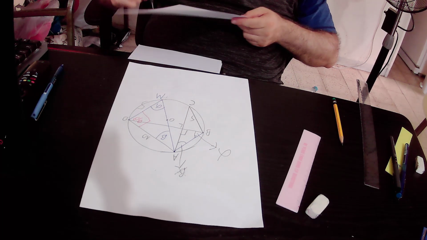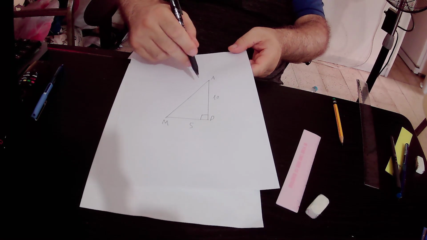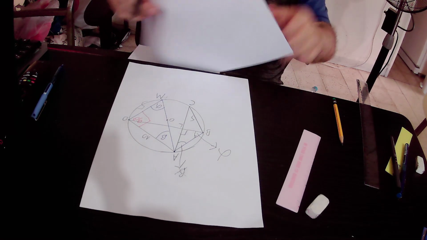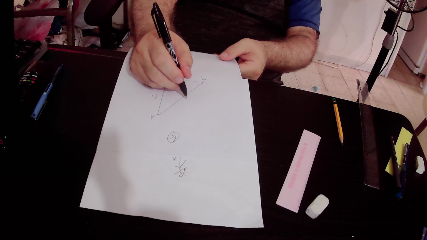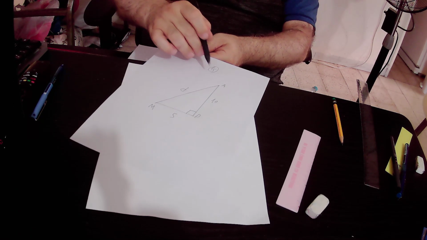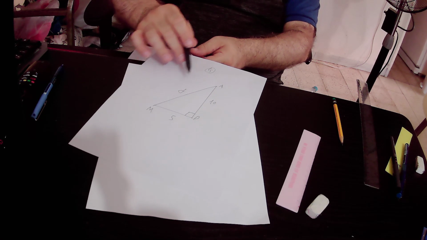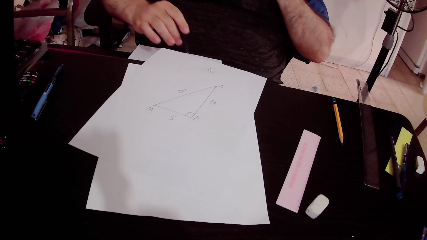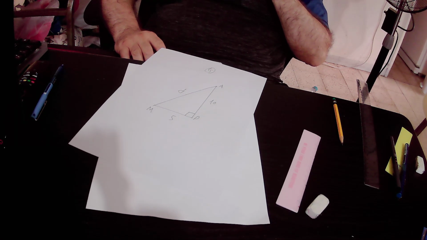So I will mark AM as D, the abbreviation for diameter. AM will be defined as D, that is the diameter of the circle.